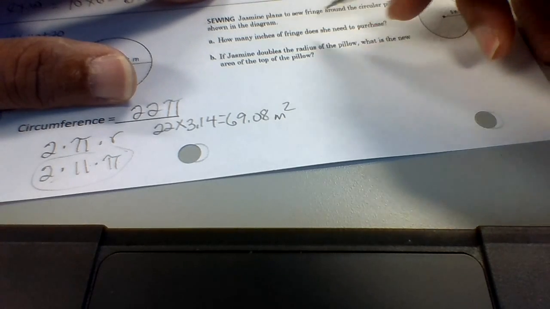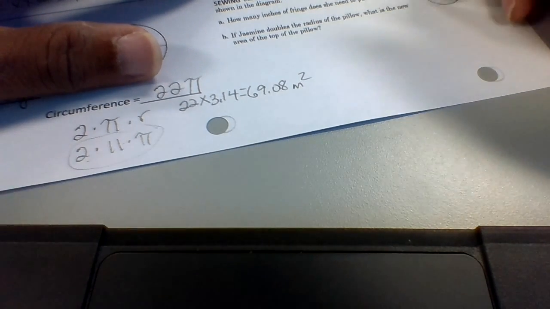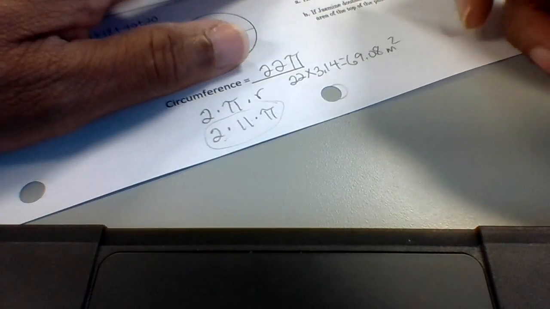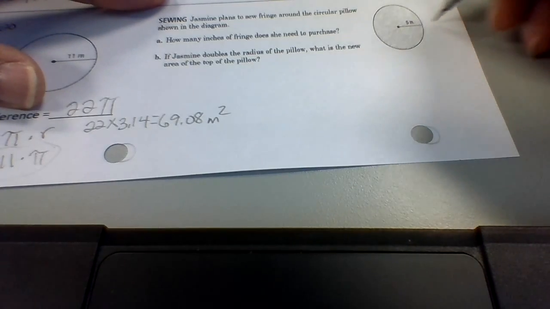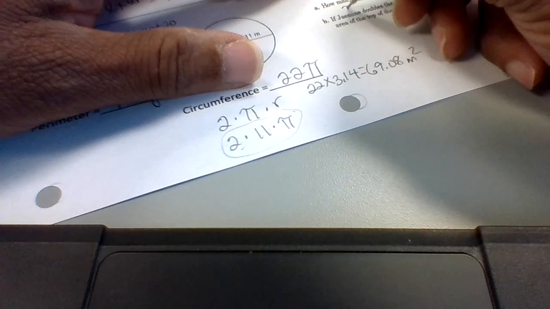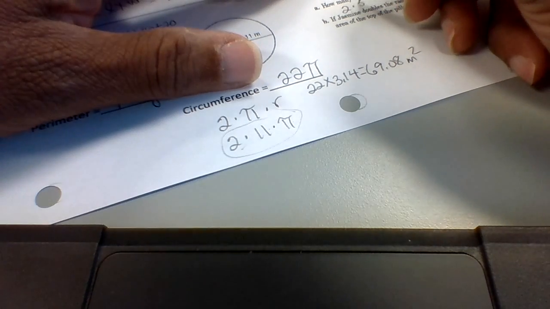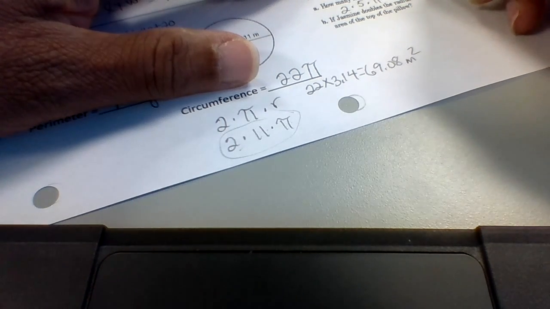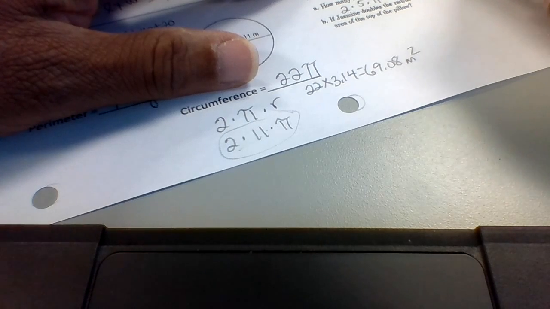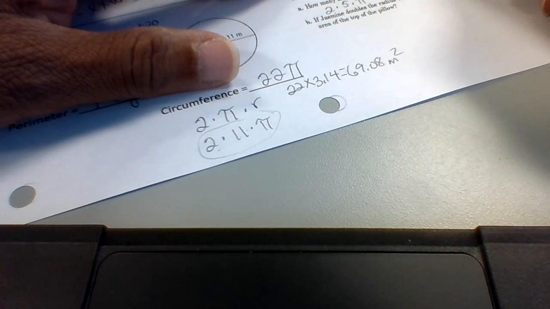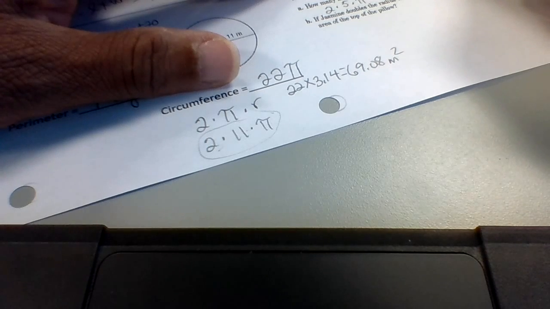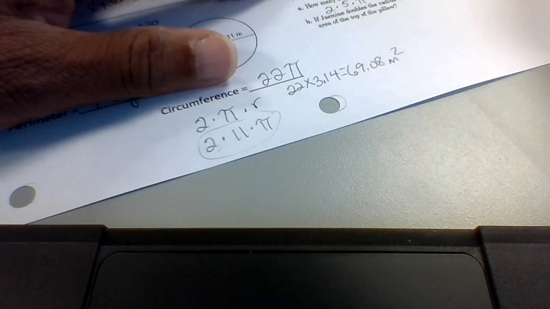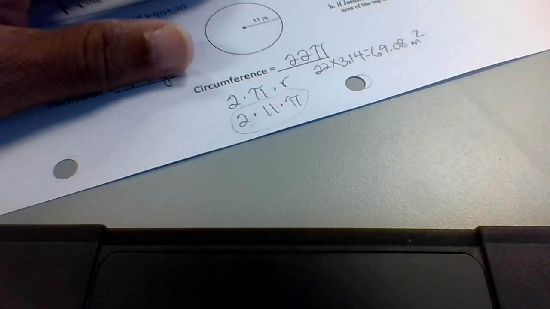Jasmine plans a sewing fringe around a circular pillow shown in the diagram. How many inches of the fringe does she need? So you're going to round it, so that would be circumference. And we found out that our radius in this problem is 5. So 2 times 5 times pi, which equals 10 pi, which equals 10 times 3.14, which is going to give me 31.4 inches. So she would need about 32 inches of fringe.